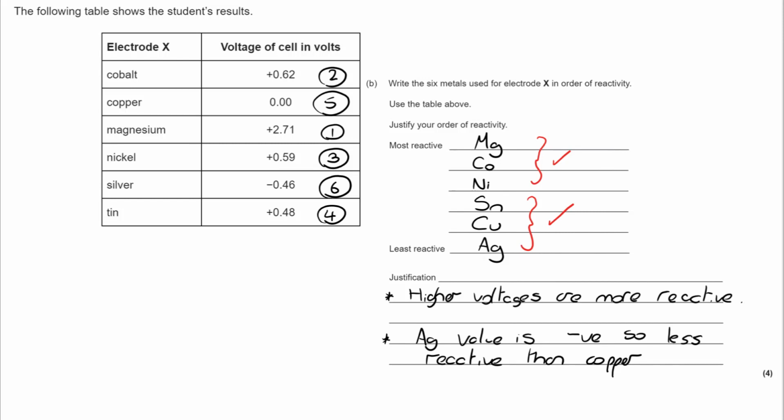That then leaves us with silver. Because the silver value is negative, that means that copper is more reactive than the silver. So we know that silver is going to go down below the copper.